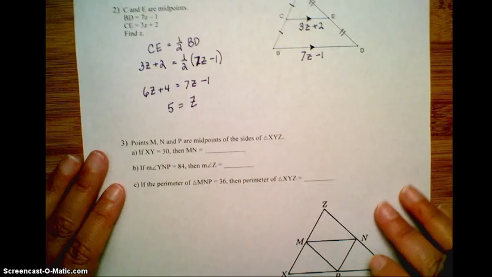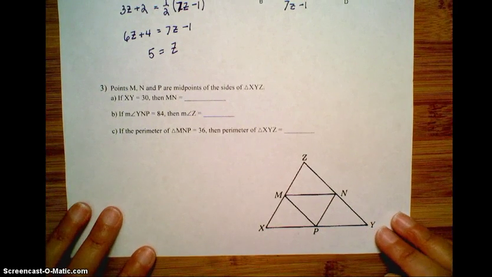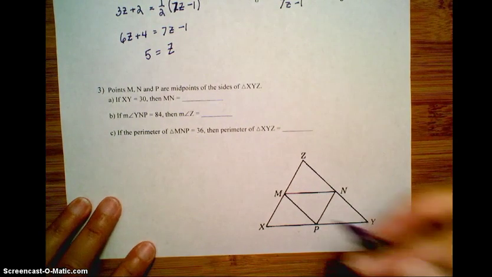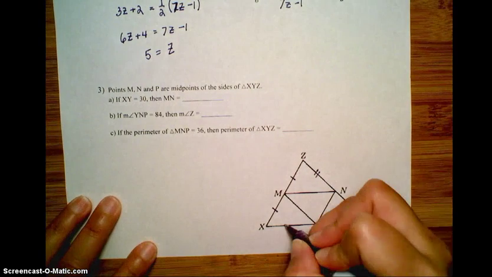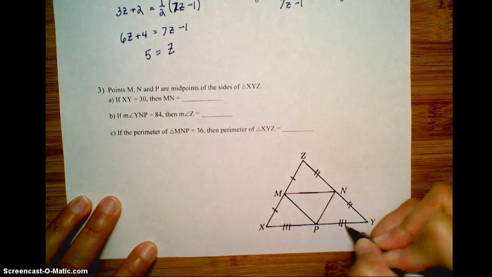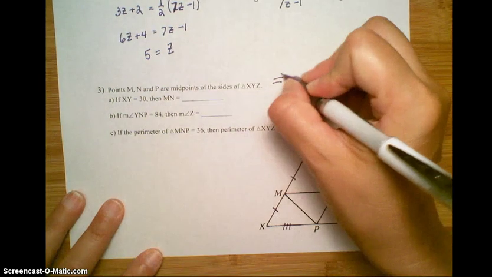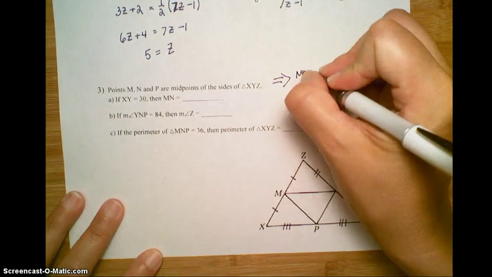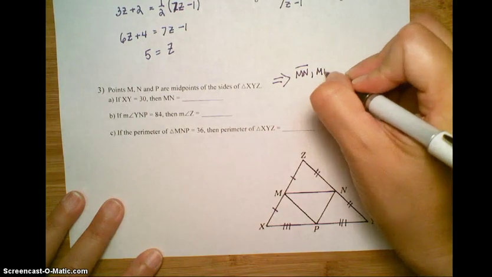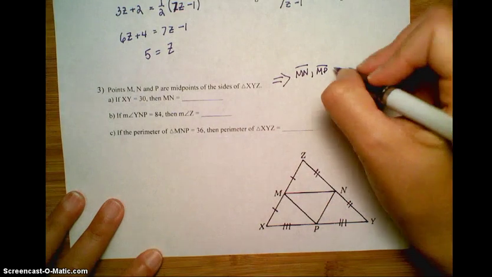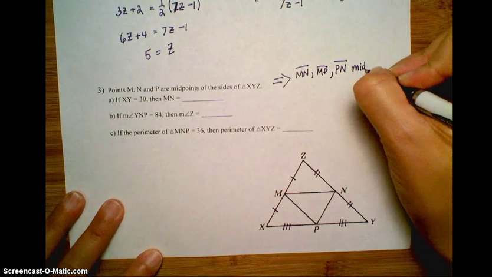Okay, bottom of the page, you have this lovely picture, and it says points M, N, and P are midpoints of the sides. Those guys are all midpoints of the sides. What that means then is, in this picture, segment MN, segment MP, segment PN, those guys are all midsegments.